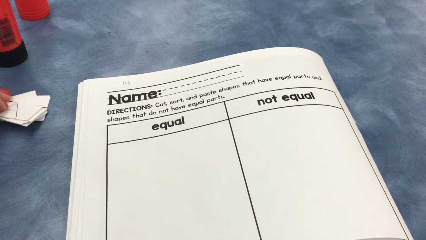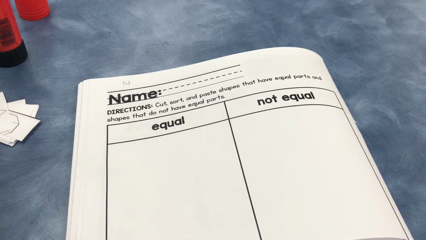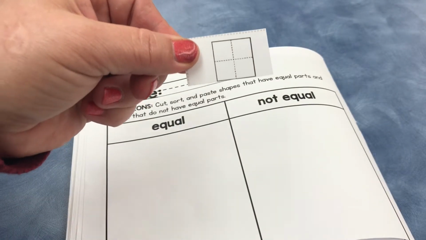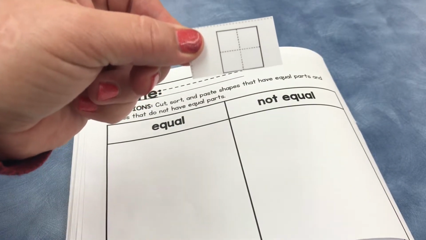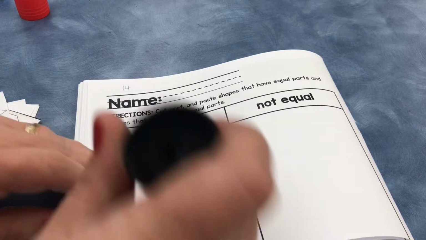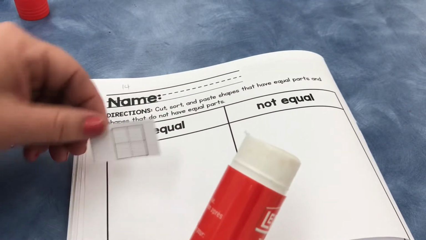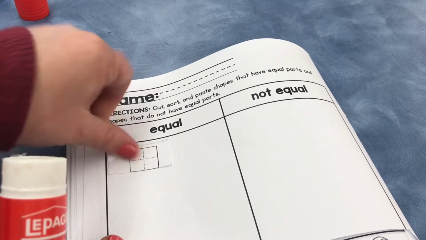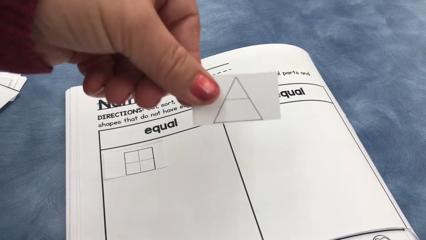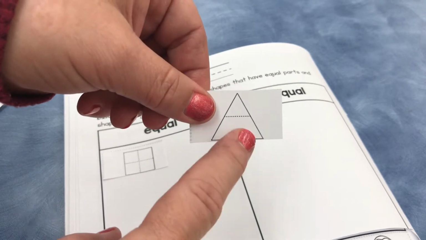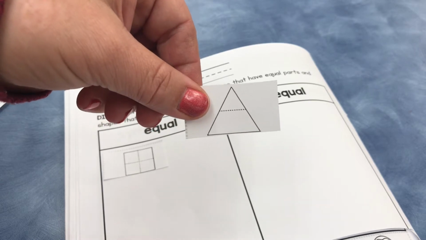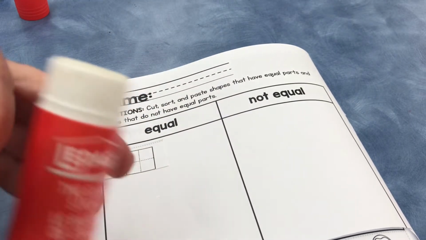I cut that in supersonic speed. All right, let's take a look at the first picture. Over here, are all 4 of these equal parts? Are they exactly the same size? What do you think? You're right, they are equal. So I'm just going to put a little bit of glue on the back and glue it on my equal side. Let's look at this triangle. It has one line right through it. Is that the same size as that one? No, it's not equal.